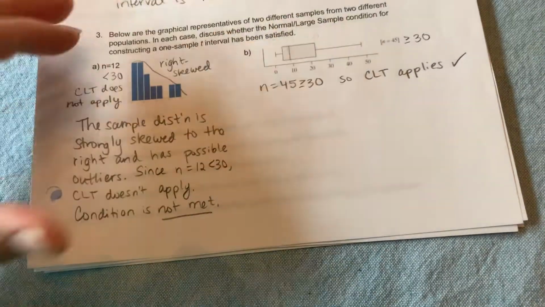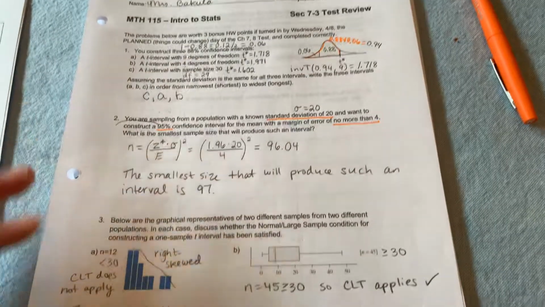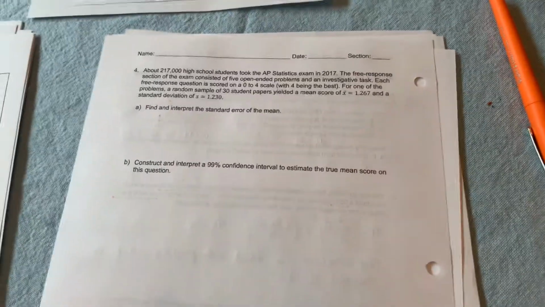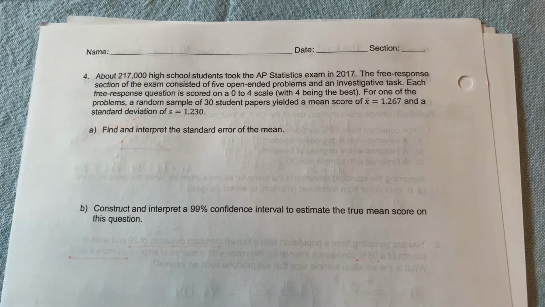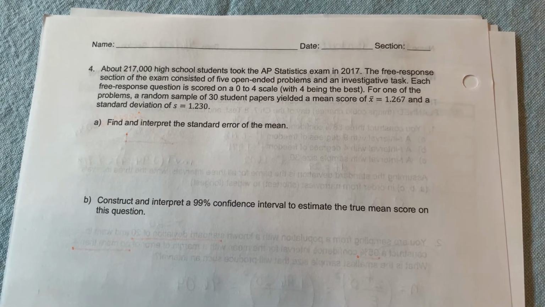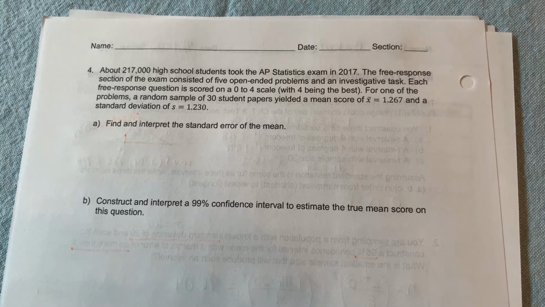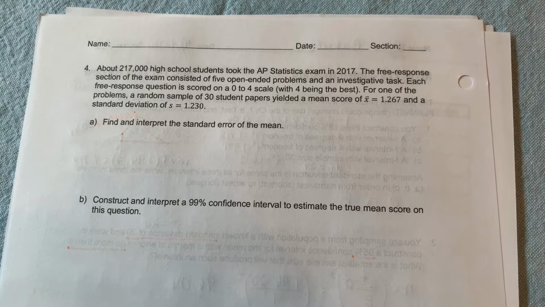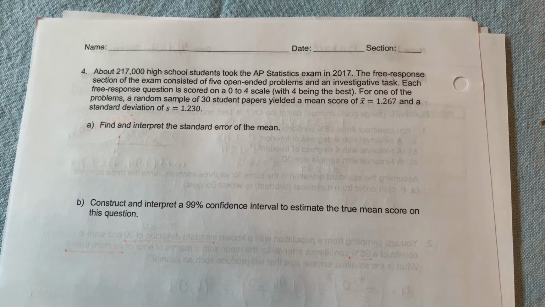Okay, so now that we've kind of talked about some of the different ideas that come up with confidence intervals for means, let's go ahead and actually construct one. So flip our page over here. All right, it says about 217,000 high school students took the AP Statistics exam in 2017. The free response section of the exam consisted of 5 open-ended problems and an investigative task. Each free response question is scored on a 0 to 4 scale, with 4 being the best.